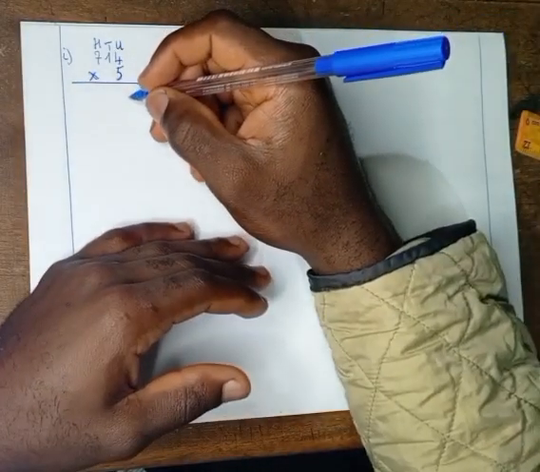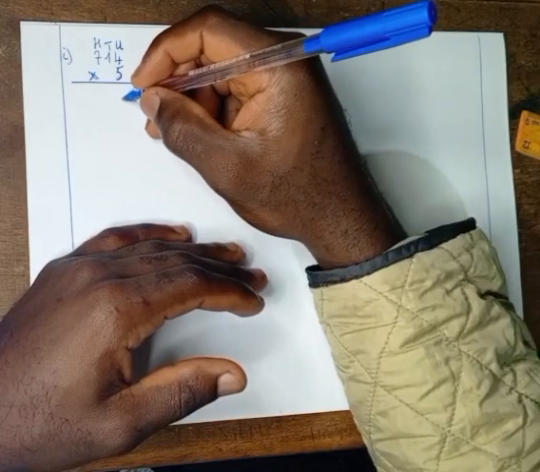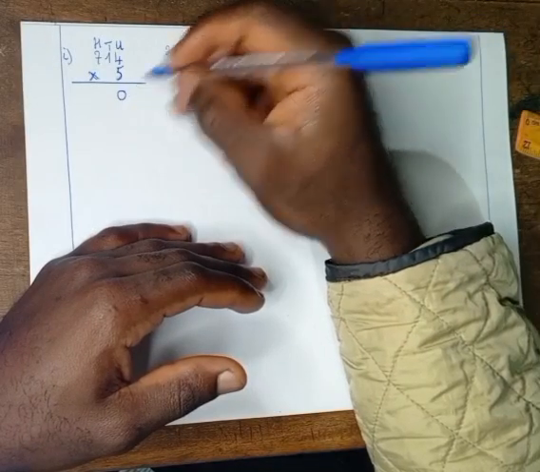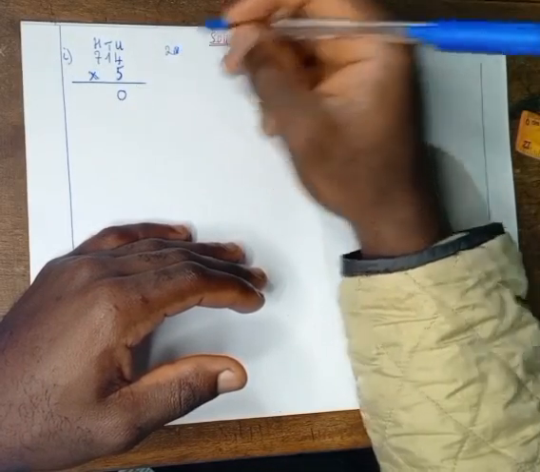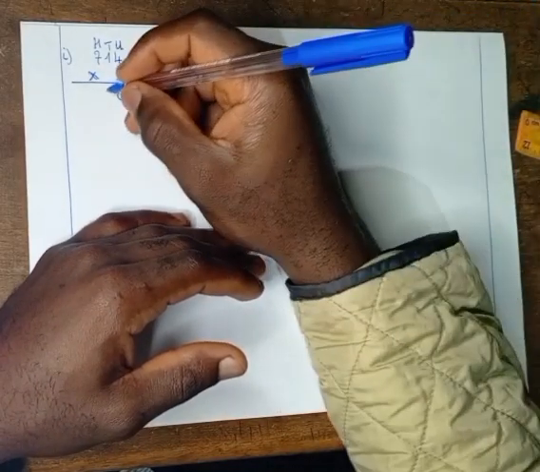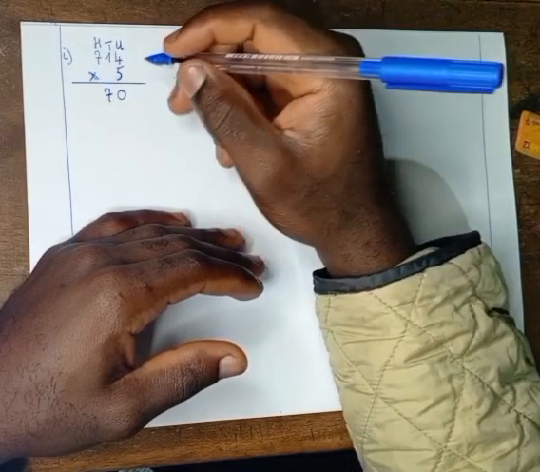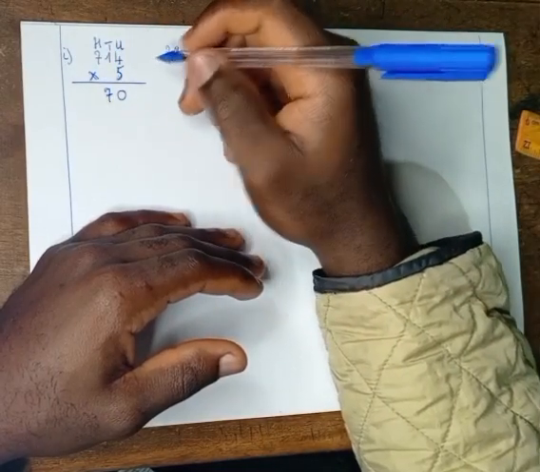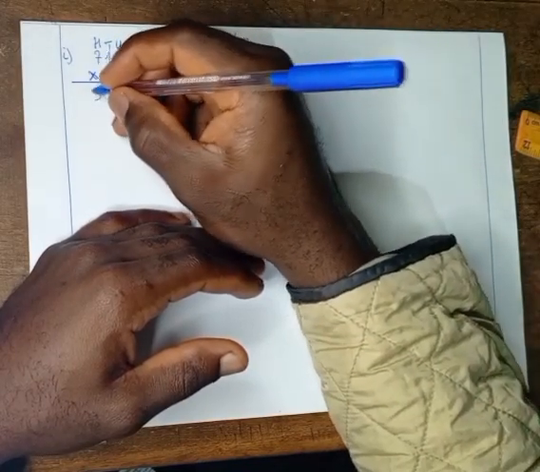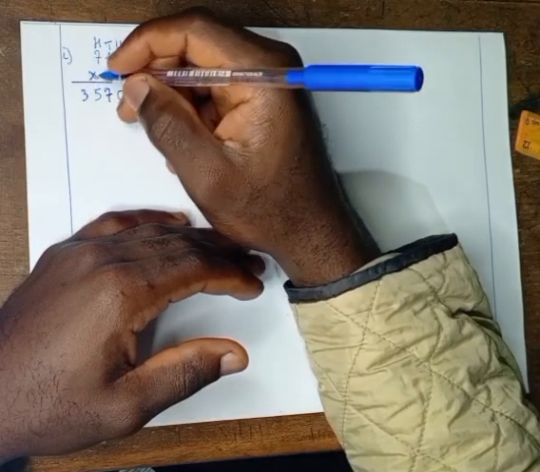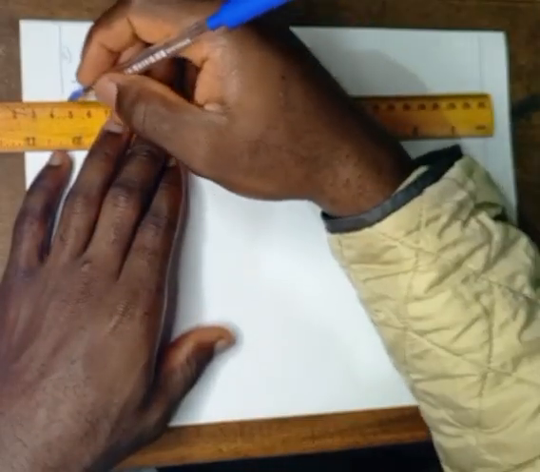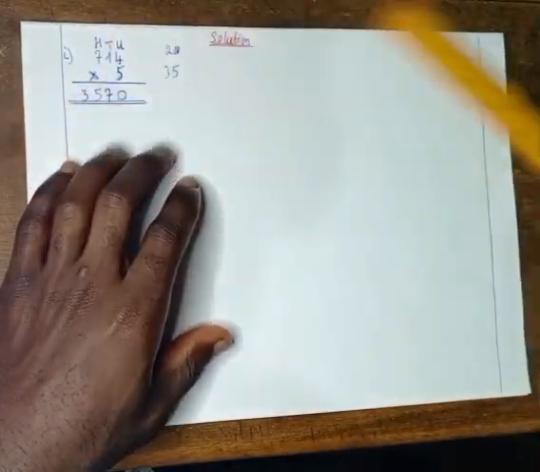5 times 4 gives us 20. We are going to write down 0. 0 in the number 20 has a place value of unit. So we are going to write 0 here. Then we carry 2. 5 times 1 gives us 5 plus the 2 we carried, 7. We're going to write down the 7 under tens. Next, 5 times 7 gives us 35. We are going to write down the 5 under hundreds, and 3 will be under thousands. So the answer will simply just be 3570. This is the answer.